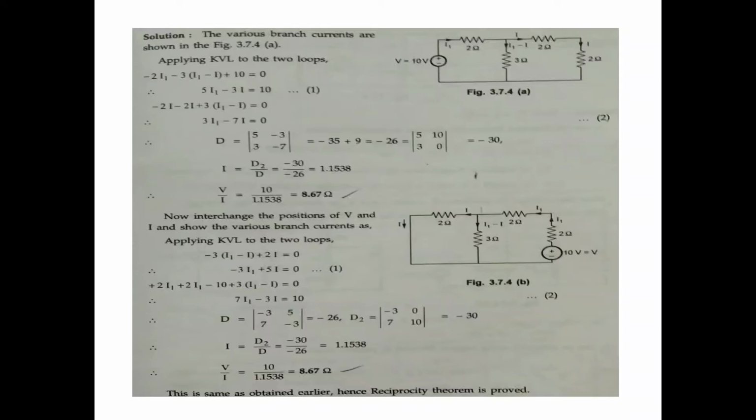Second equation: the current is downwards, the loop is this side, that is plus 2I1, again minus 10, plus 3(I1 minus I). The current is downward but the loop is upward, that is plus 2 plus 3, that is 7I1 minus 3I minus 10, this side right hand side, that is 7I minus 3I1 equal to 10.